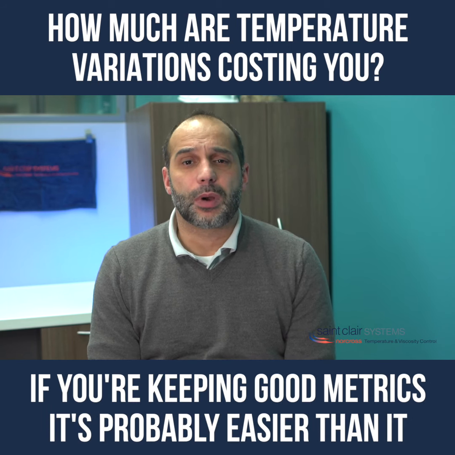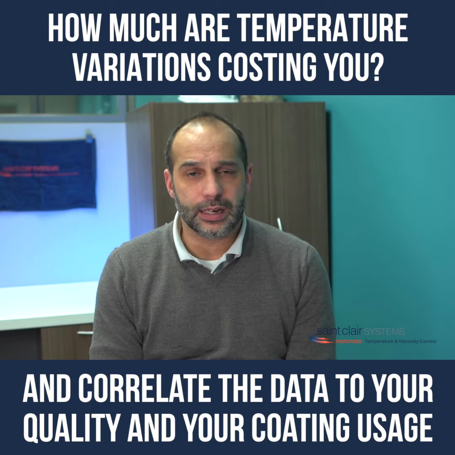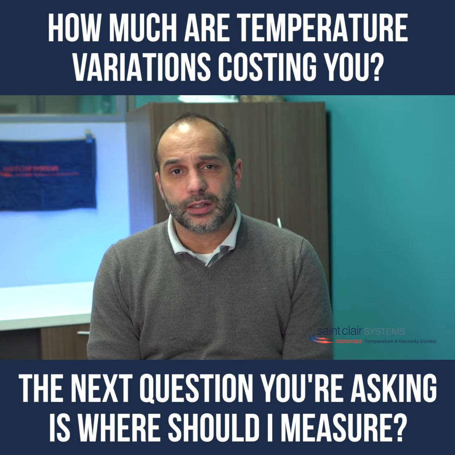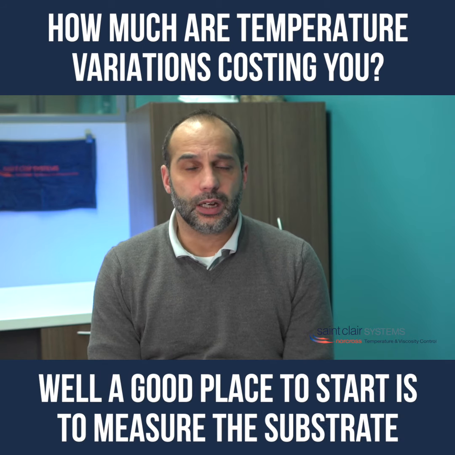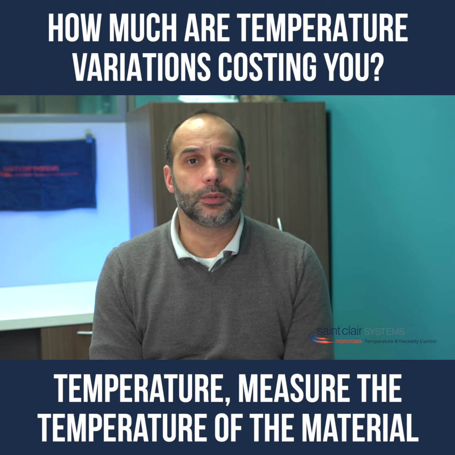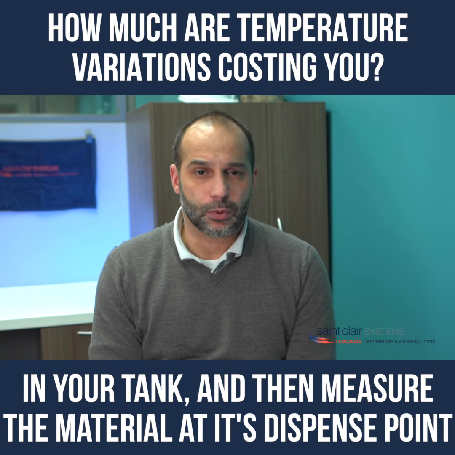If you keep good metrics, it's probably easier than it sounds, because really all you have to do is measure and correlate the data to your quality and your coating usage. The next question you're asking is, where should I measure? Well, a good place to start is to measure the substrate temperature, measure the temperature of the material in your tank, and then measure the material at its dispense point.